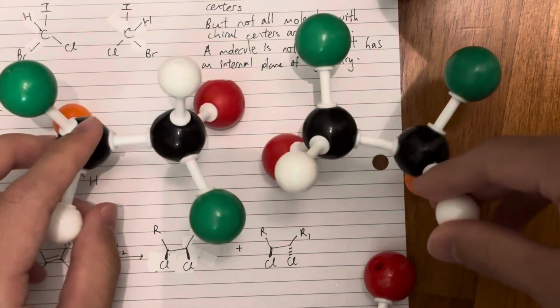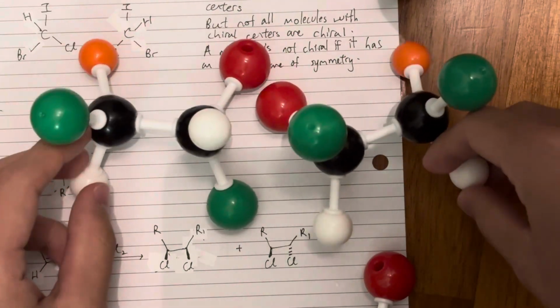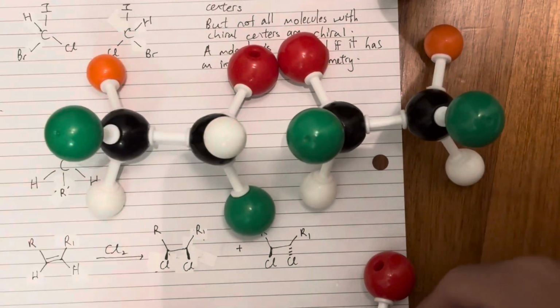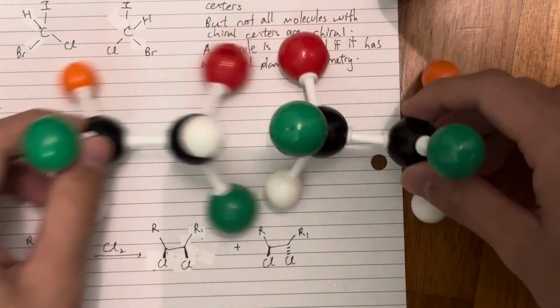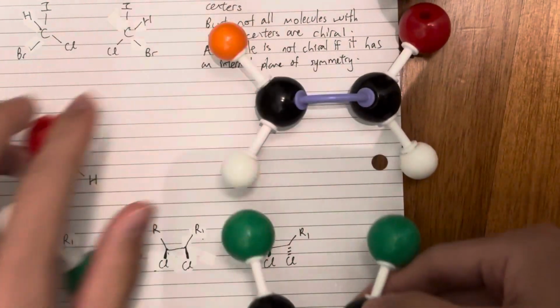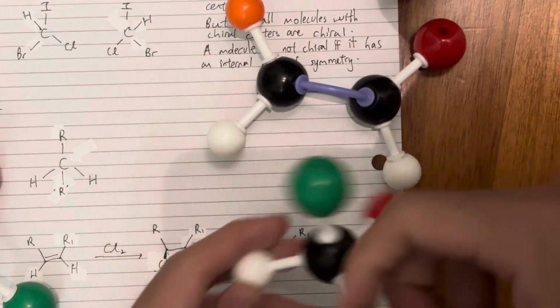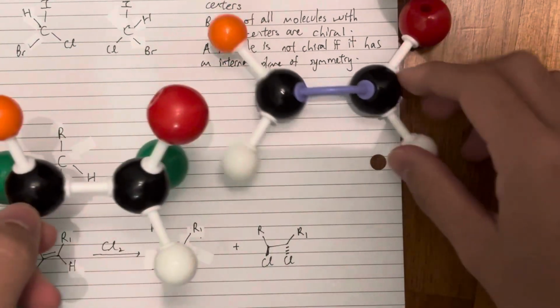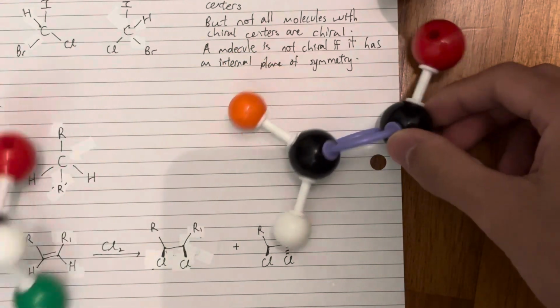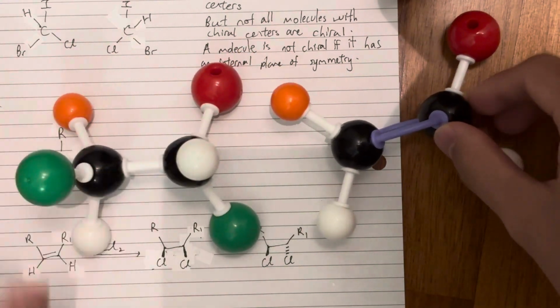You can actually form more than 2 products, but for simplicity's sake, I will only show 2. Your chlorine can add across the double bond like this. You can add on one side, or you can add on opposite sides.